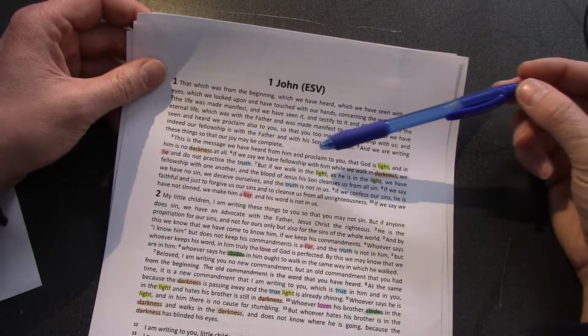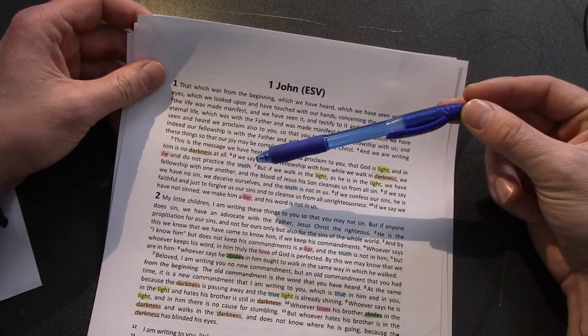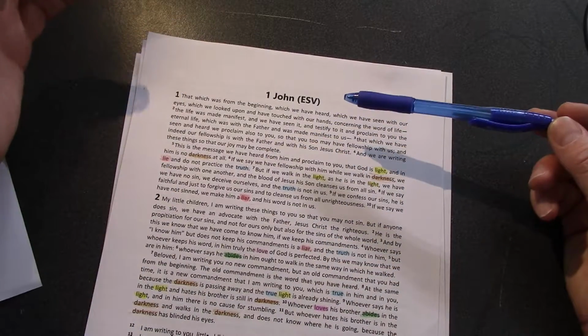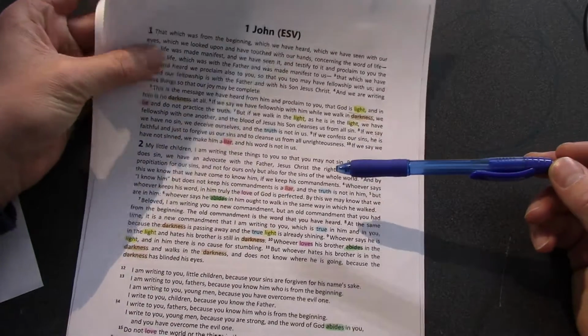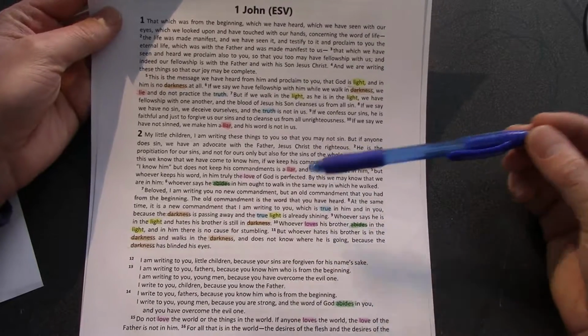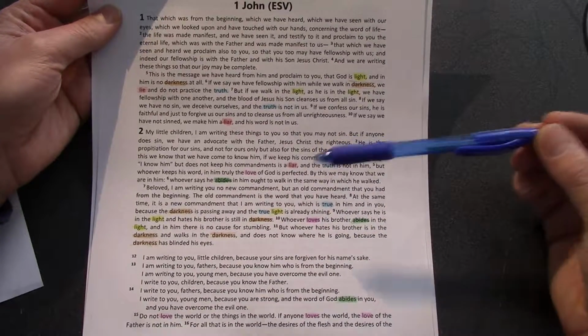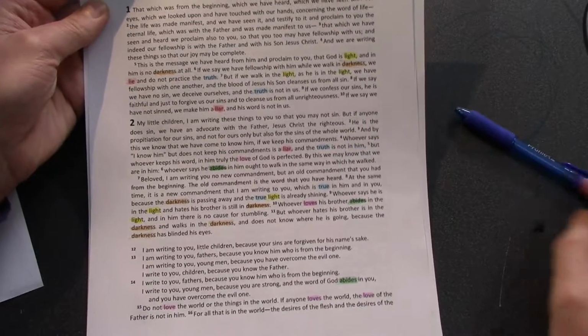If we say we have fellowship with him while we walk in darkness, we lie and do not practice the truth. So there's this clear contrast between lies and truth. Then, as we move into chapter 2, we see liar and truth right next to each other again. Again, we see John pulling this contrast between lies and truth very, very clearly.